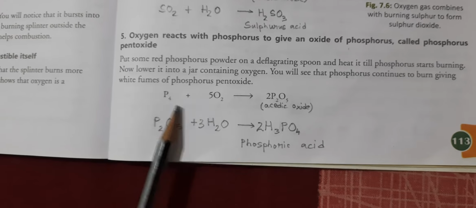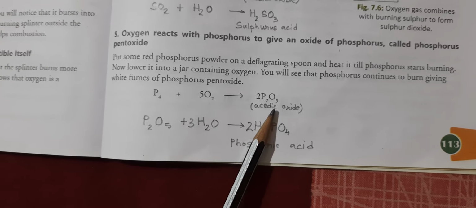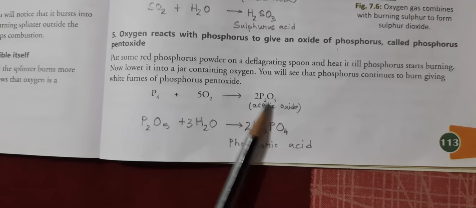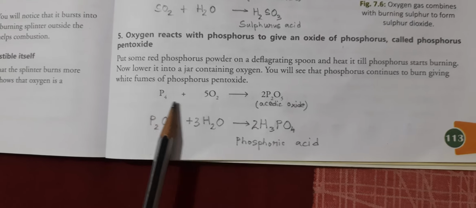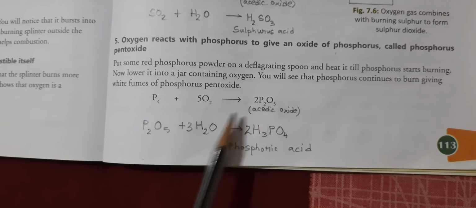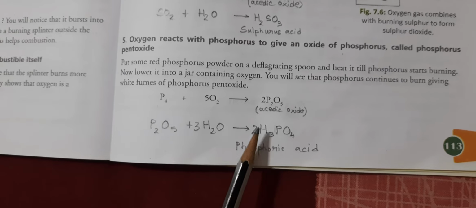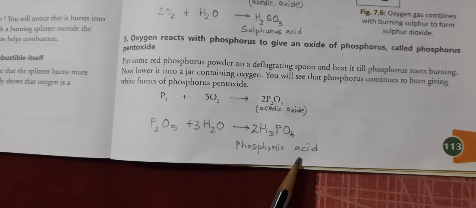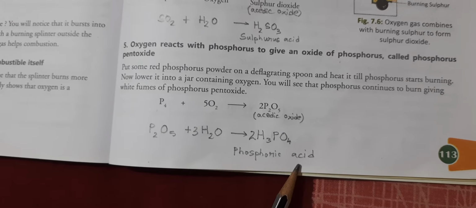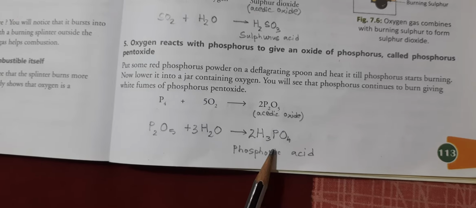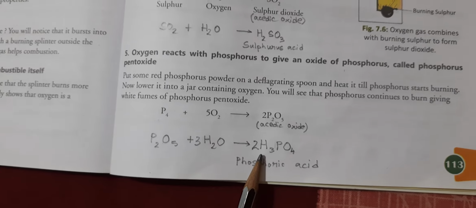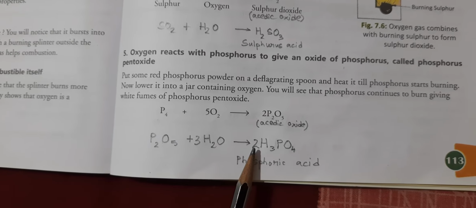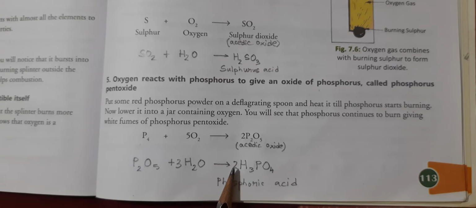Similarly, phosphorus burns in oxygen to produce phosphorus pentoxide. It is a non-metallic oxide because phosphorus is a non-metal. And this phosphorus pentoxide, when it mixes with water, gives phosphoric acid. All these are acids, so they will turn blue litmus solution into red.